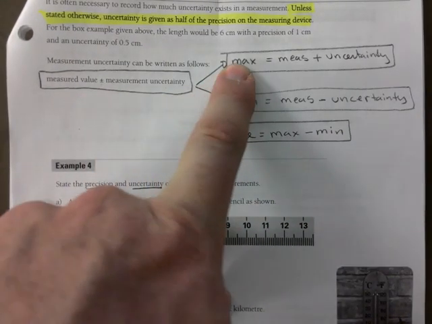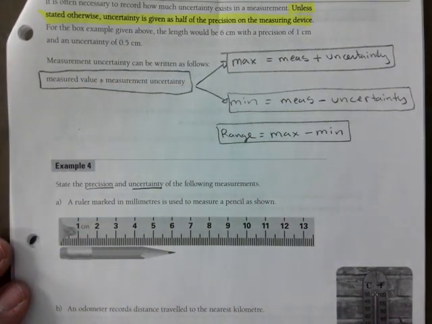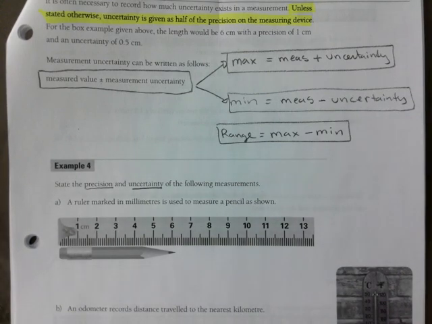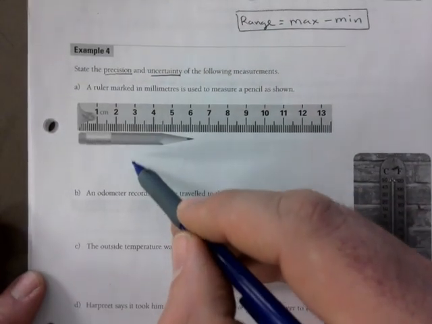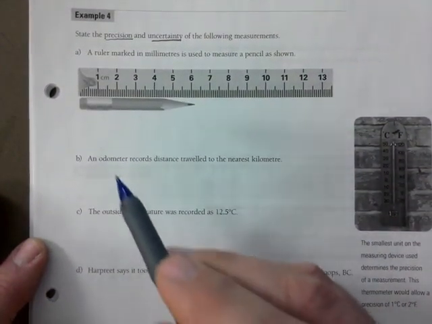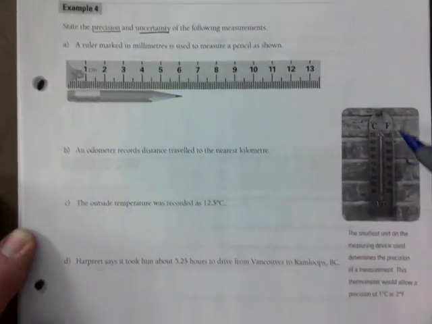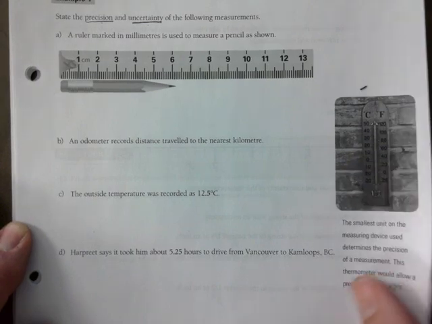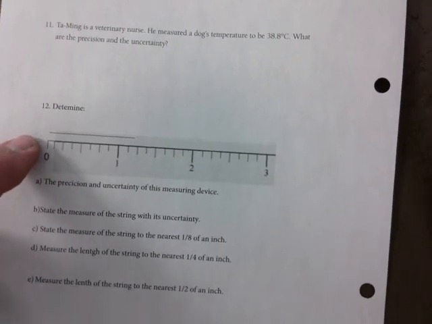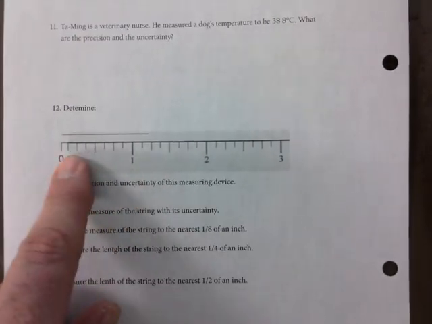Anyway, so yeah, max, min, and range come from this, right? All right, I want you to take a few minutes. I'm going to take it back in like 7 or 8 minutes. I asked you to actually get this started yesterday. So state the precision and the uncertainty for the following scenarios. There's also a picture on the side here, and I also want you to try the back side. It goes all the way down to question 12, and this one is a bit challenging, but you can do it.